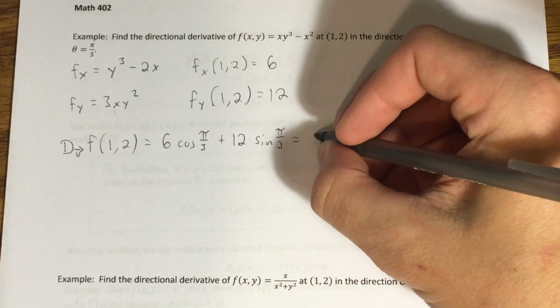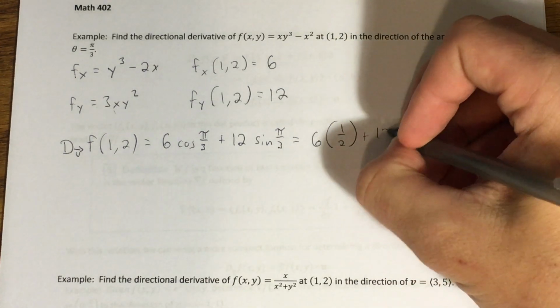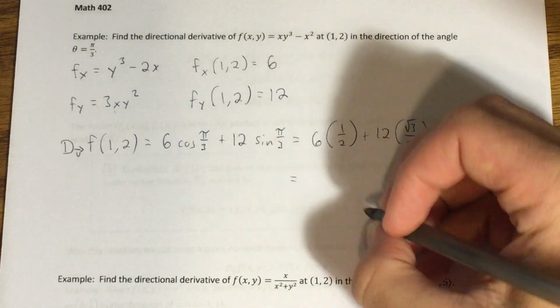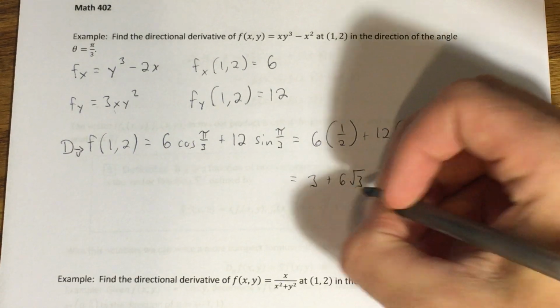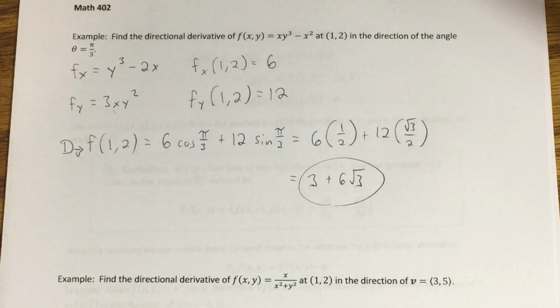What does this work out to? 6 times 1/2 plus 12 times root 3 over 2, or if you simplify, 3 plus 6 root 3. Okay? So that would be the directional derivative in that direction at that point.